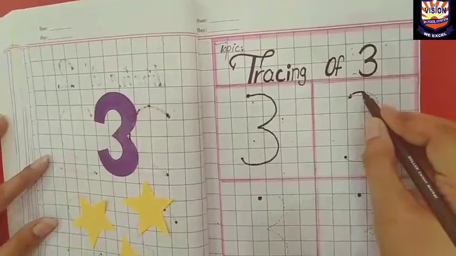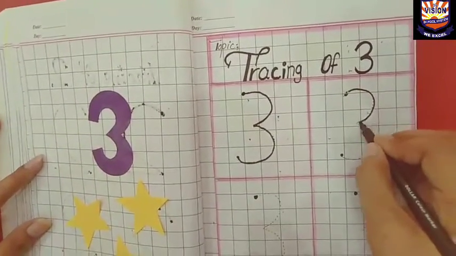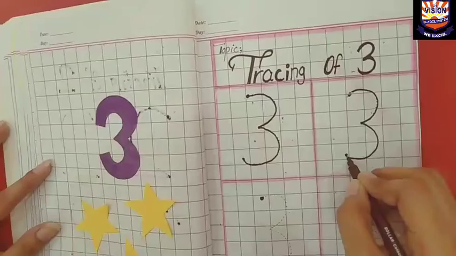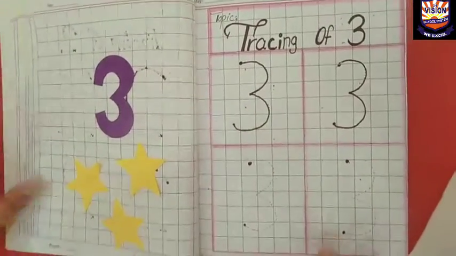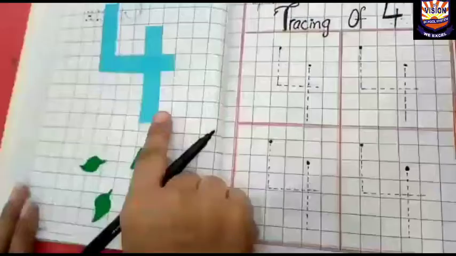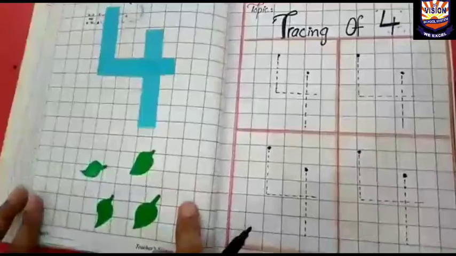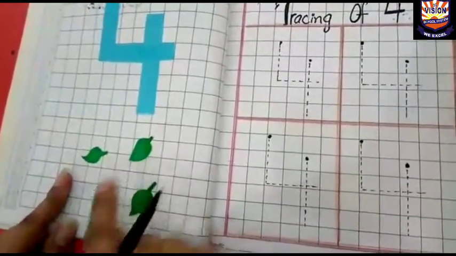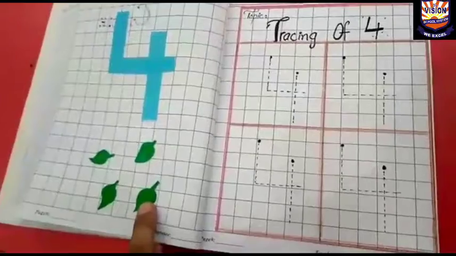Again trace number 3 as we have already done. Same is for other remain number 3. Number 3. What comes after number 3? Number 4. And how many objects are here? 1, 2, 3, 4. 4 leaves are here.